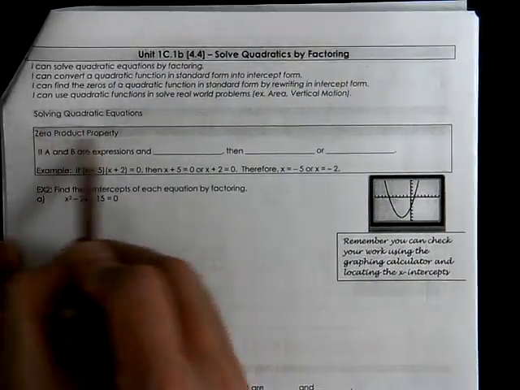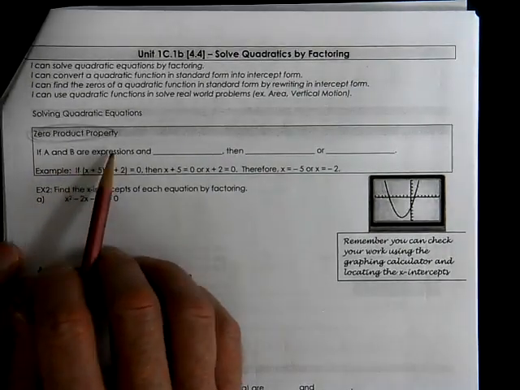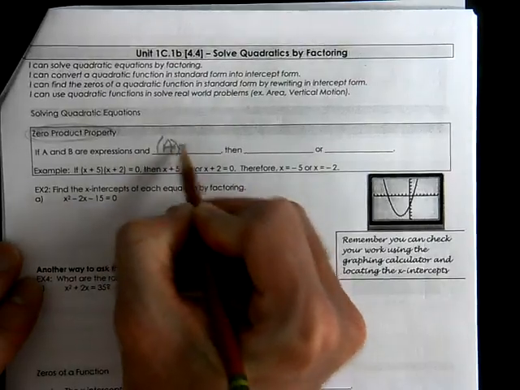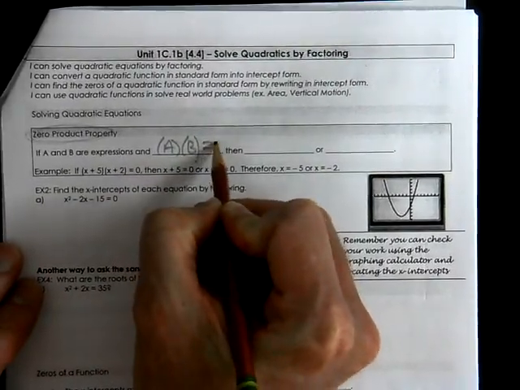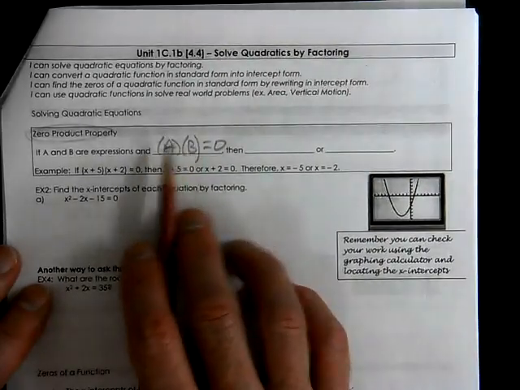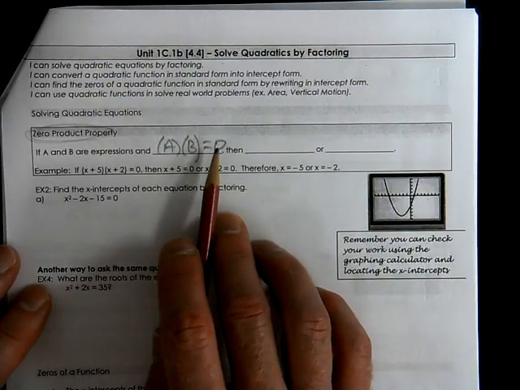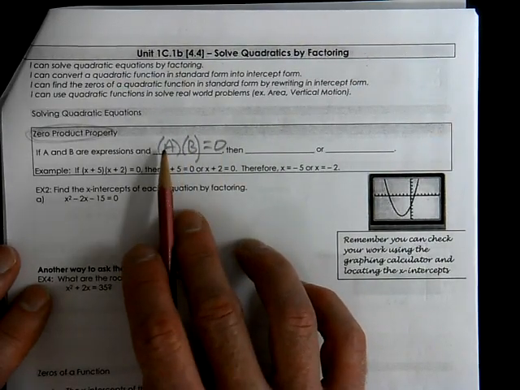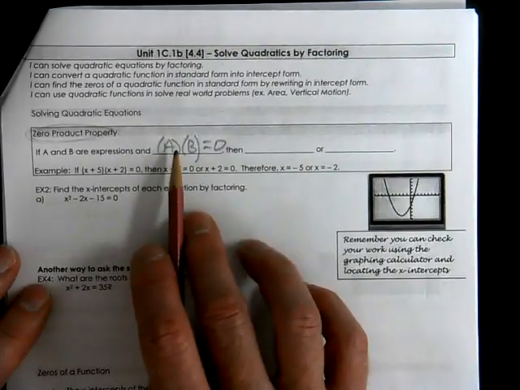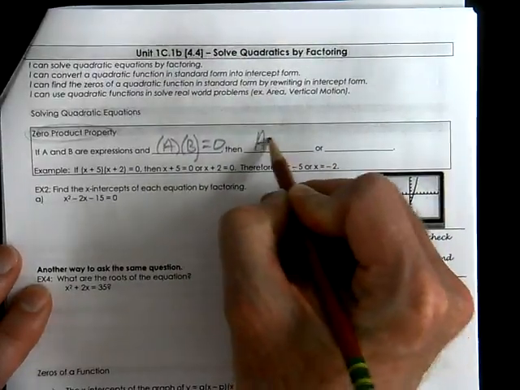To solve these, it's very common to use the zero product property. To solve for x, we could use the zero product property. If a and b are expressions, and a times b is going to equal 0, you're thinking about two values that get multiplied together to make 0. So if you're thinking of two numbers, for their product to be 0, one of those numbers has to be 0.